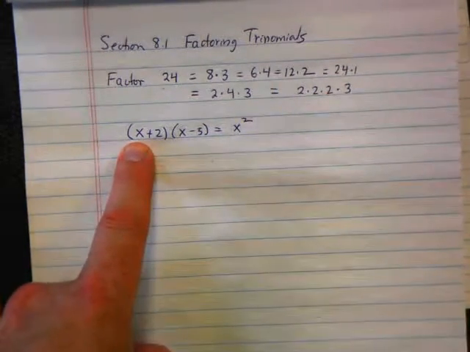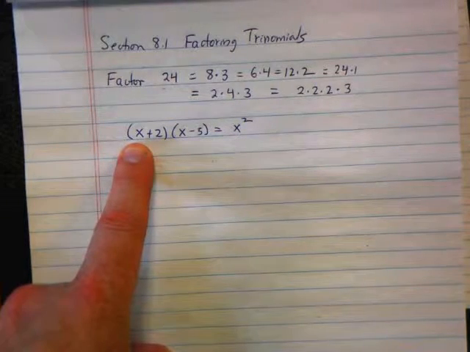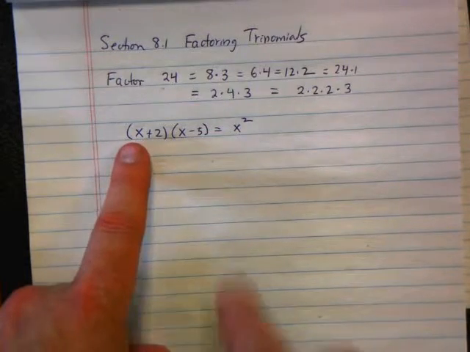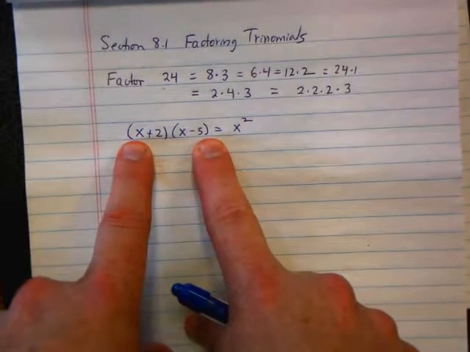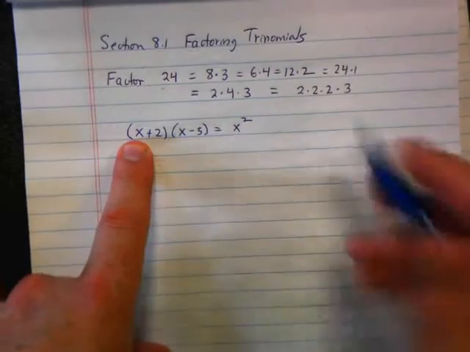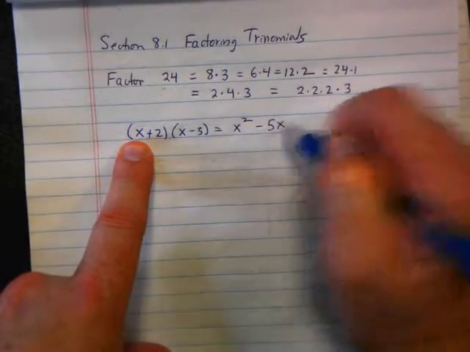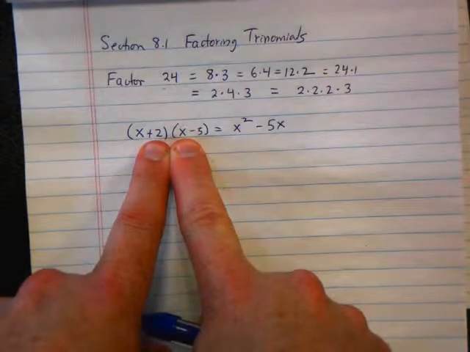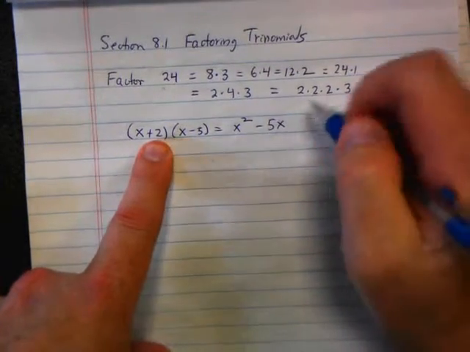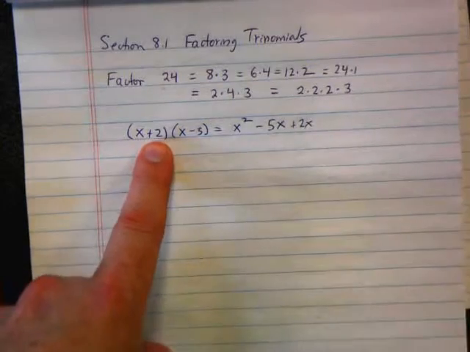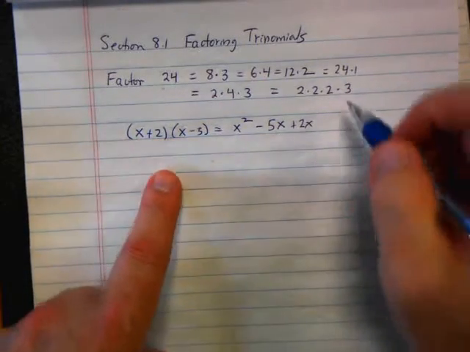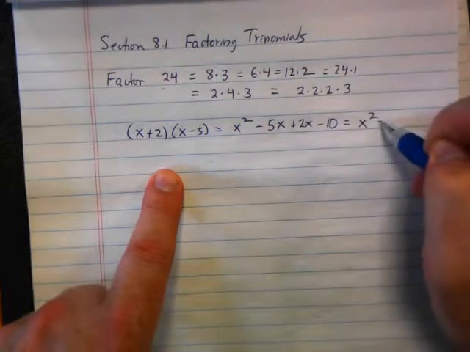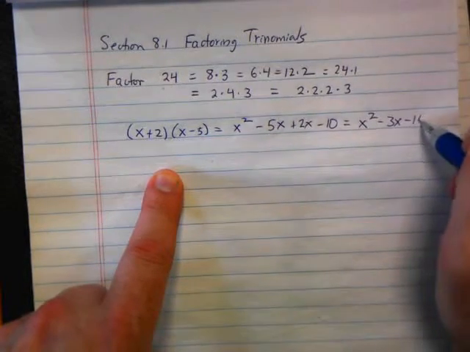And then you multiply outside. What do you mean by outside? The outside ones are x and negative 5. You multiply those, you get negative 5x. And then the inside, that's 2x. And then finally the last is 2 times negative 5, which is negative 10. So that's x squared minus 3x minus 10.